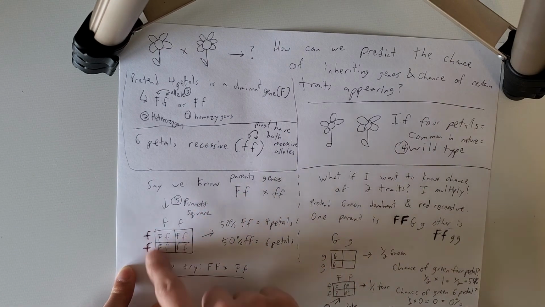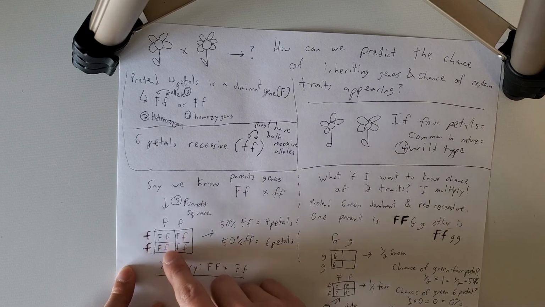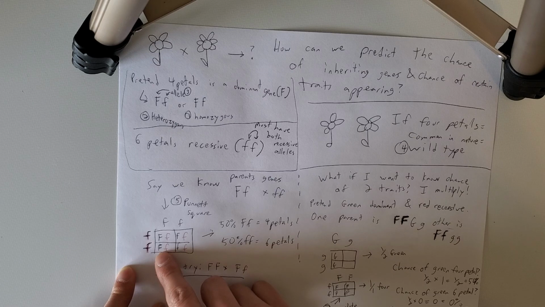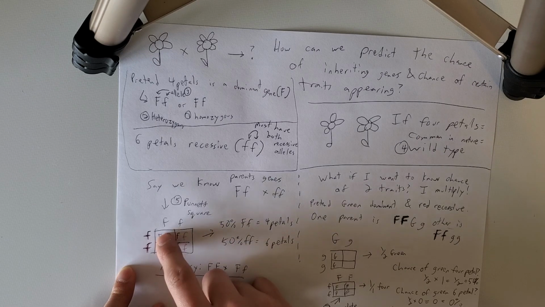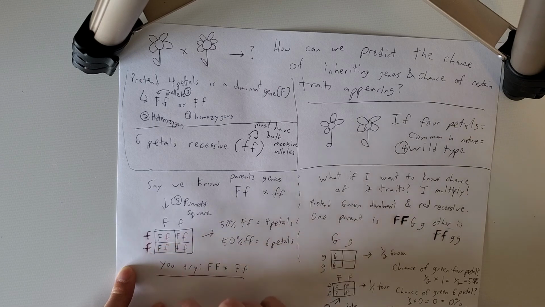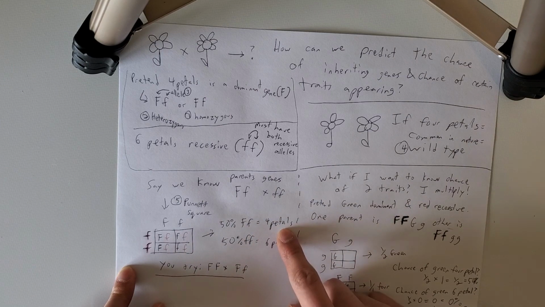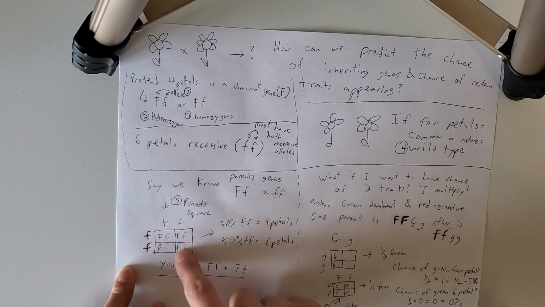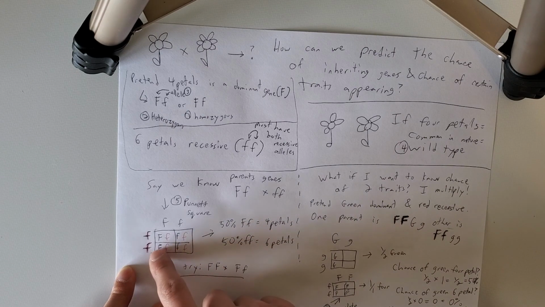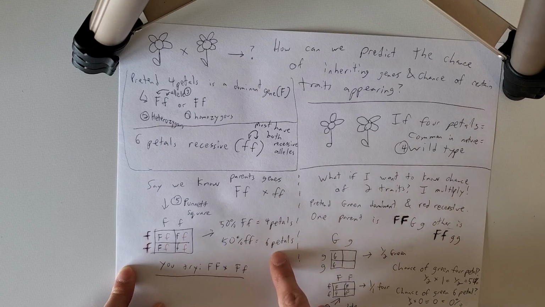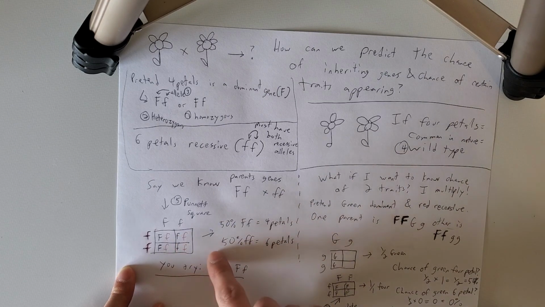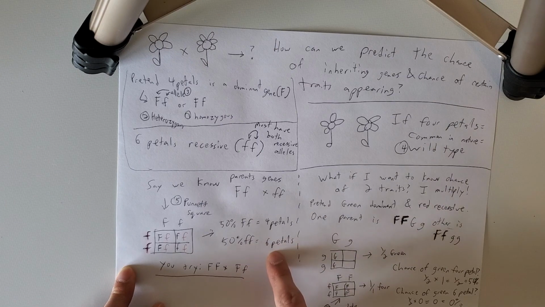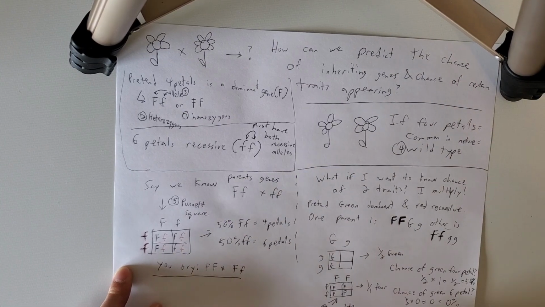So if we put it out, now let's look at the 4 boxes. 2 out of the 4 boxes have the capital F, right? So only those with the capital F will be able to show the dominant trait. So 50%, 2 out of the 4, is going to be 4 petals, which is the dominant trait. Only 2 out of the 4 have all lowercase f. Remember, if there is a dominant allele there, the recessive doesn't get used. So 2 out of the 4, 6 petals, because 2 out of the 4, 50%, have only recessive alleles. Okay, so that's it. That's how you do the basic Punnett square.